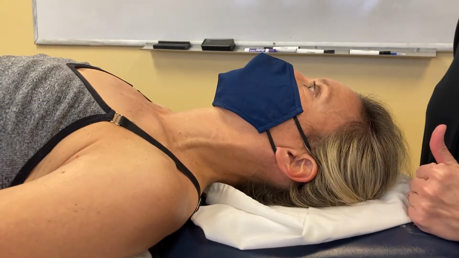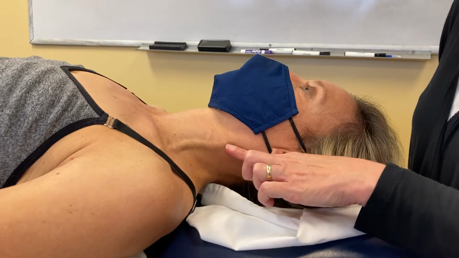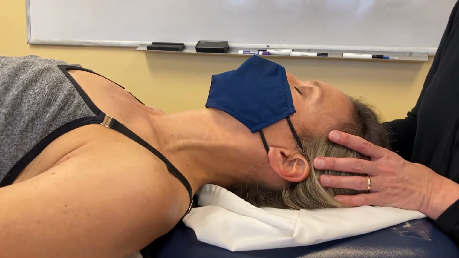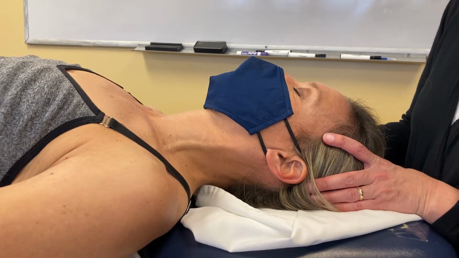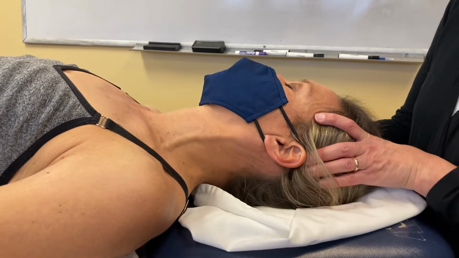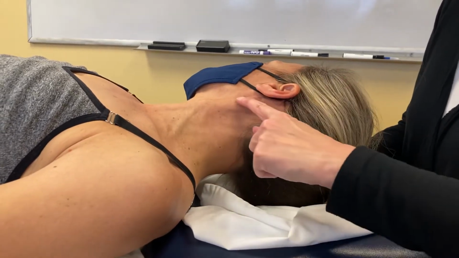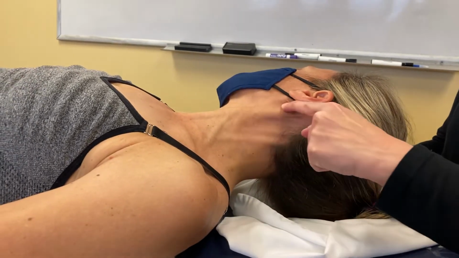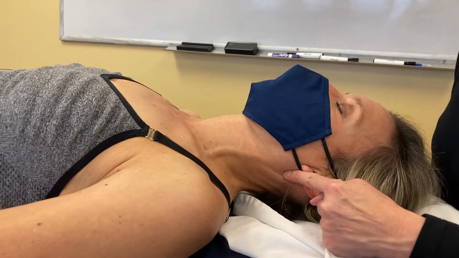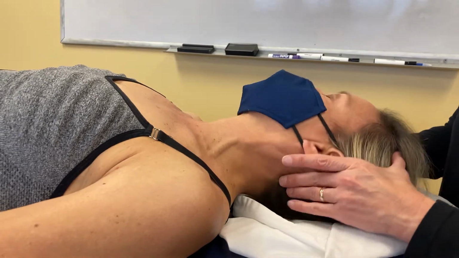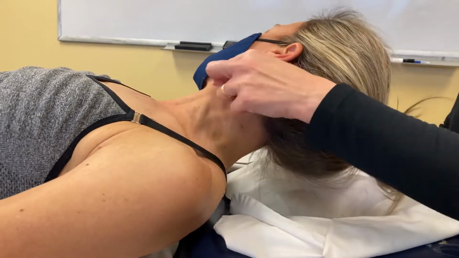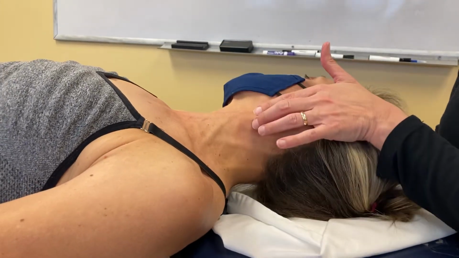So we'll start with sternocleidomastoid. And sternocleidomastoid, if I have Christy do the actions of the muscle, that would be rotation away. And then if you lift your head a tiny bit, you can see, and then relax, her sternocleidomastoid contract, and that's actually the way you want to find it. So lift and then relax. So this is sternocleidomastoid.